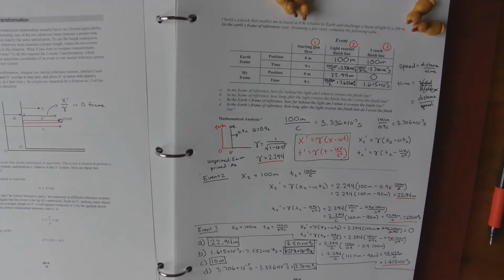However, once you already have everything solved using the Lorentz transformations, that will help you to check to make sure that you're using length contraction and time dilation correctly.